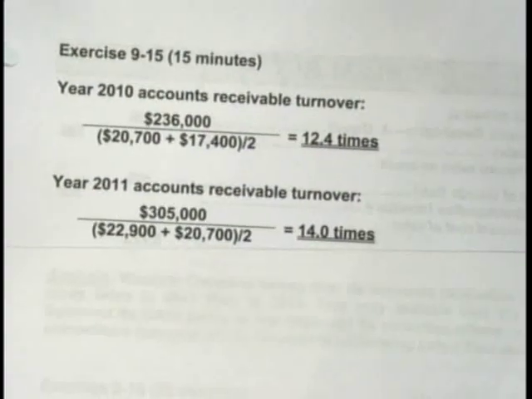So take a look at that. For 2010, it was 12.4 times. And for 2011, it was 14.0 times, right? Did you get that? Now, one thing you have to be careful. Sometimes people will say, I set this up, but I got a different number when I put it into my calculator. Did anybody have that happen? You got to pay real careful attention to your order of operations here on your calculator.